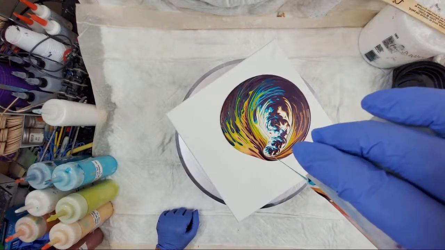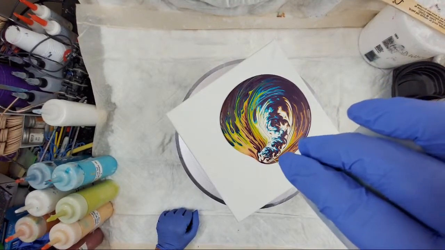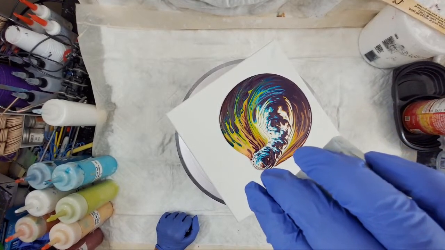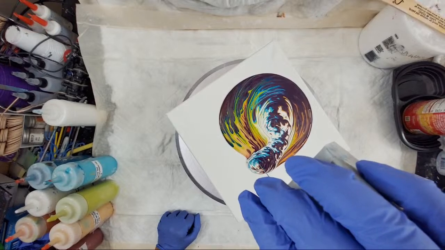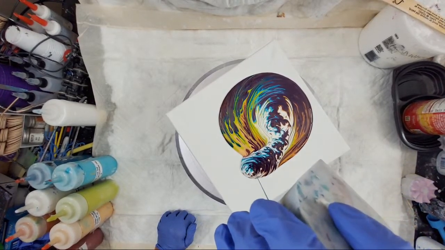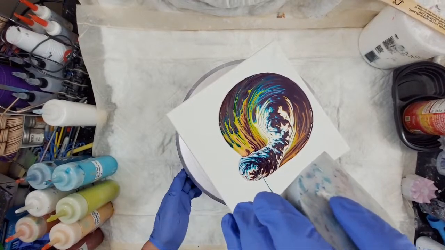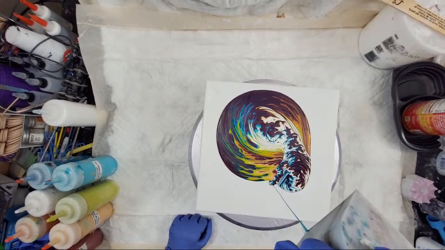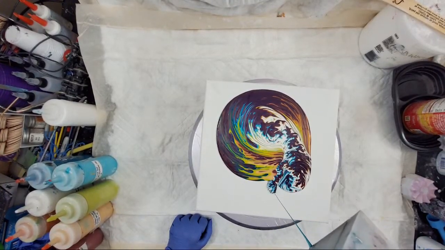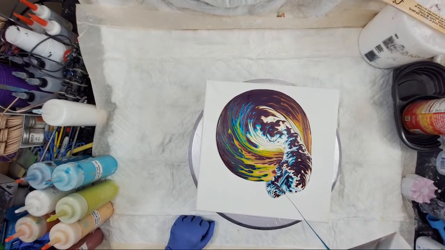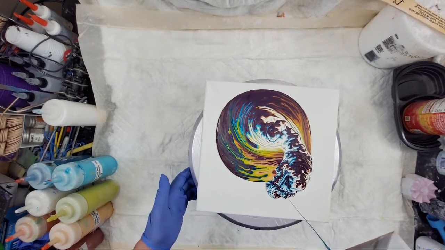It's getting too close to the edge for my liking. Okay, there we go. Ah, that is so pretty.